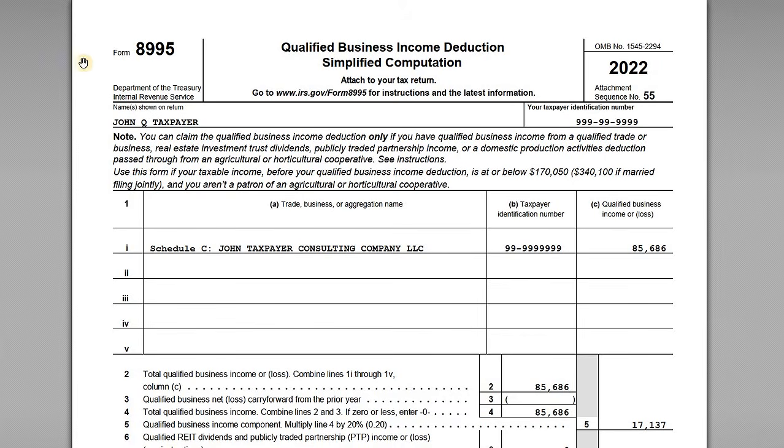For this video, I want to cover the IRS Form 8995, which is the simplified computation for the qualified business income deduction. Now, the QBI deduction can be quite complicated, but in this example, what we're going to cover is a simple scenario where we have a taxpayer with one Schedule C, and so they have an easier time calculating their QBI and the deduction and having that flow through the return.